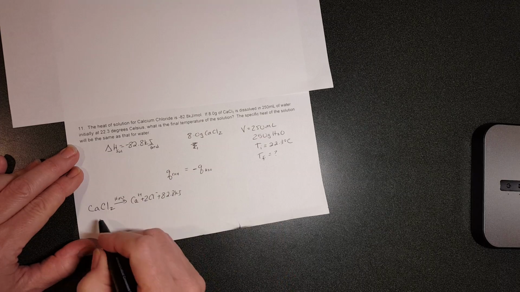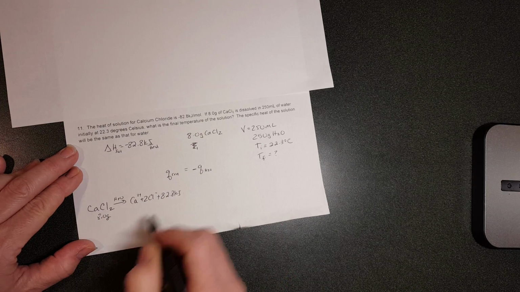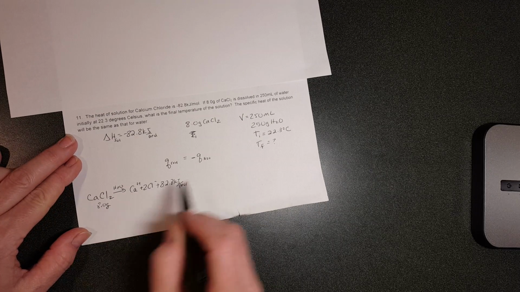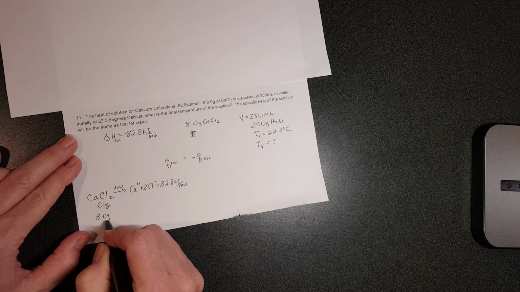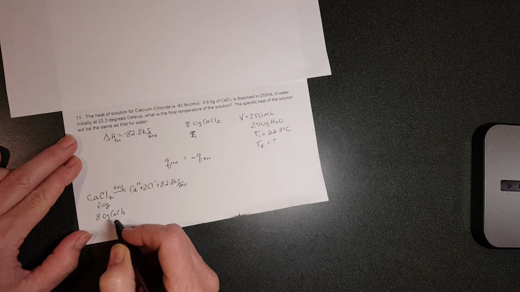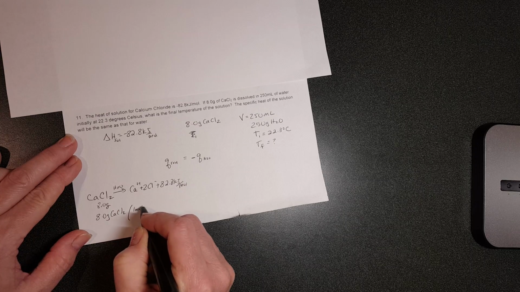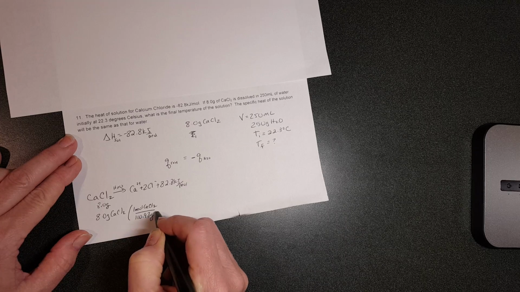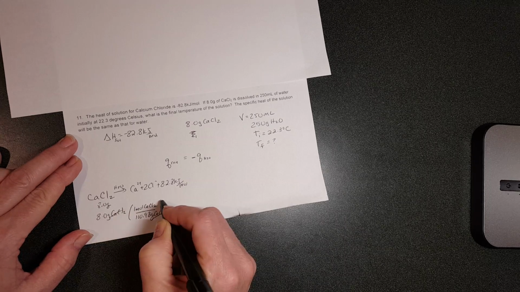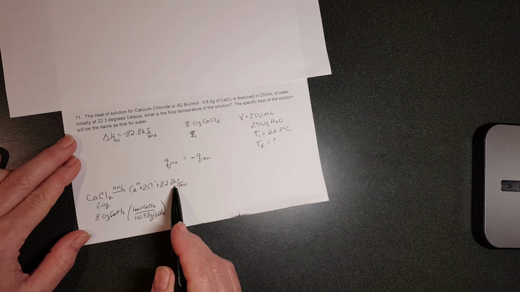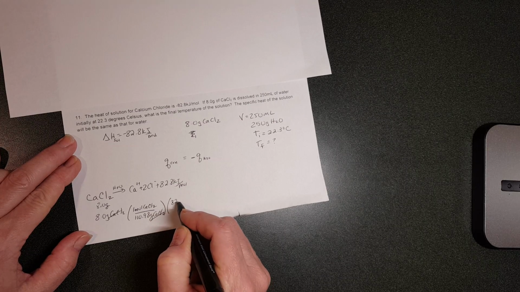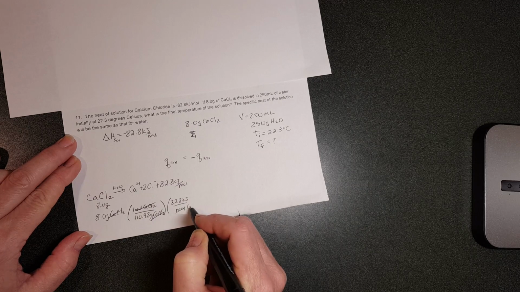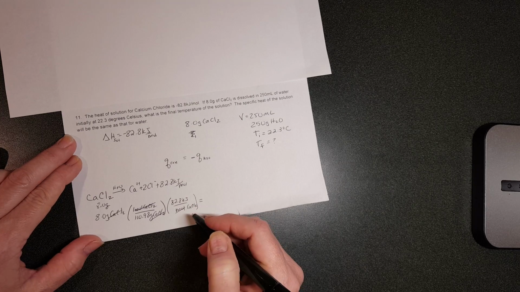And it says we use 8 grams of calcium chloride, because this is kilojoules per mole. So we have to figure out how many kilojoules 8 grams will give to that water. So 8 grams of calcium chloride, and we have to do the stoichiometry, times 1 mole of calcium chloride for every 110.98 grams of calcium chloride. So now I'm in moles of calcium chloride, and I can go to energy released times 82.8 kilojoules per mole of calcium chloride.